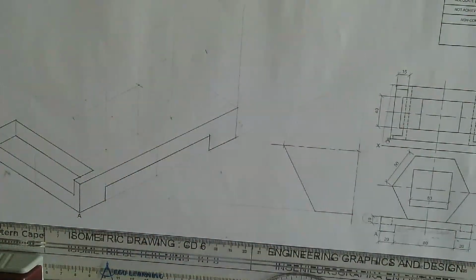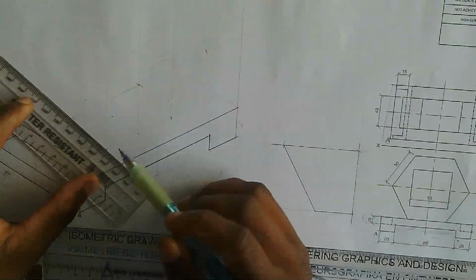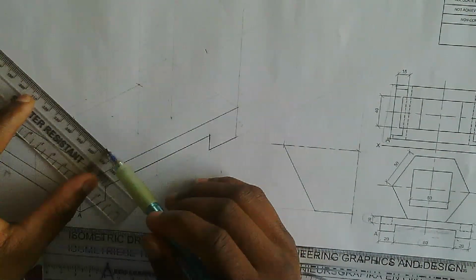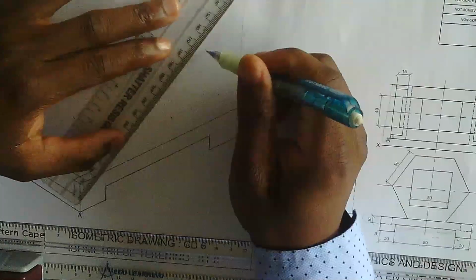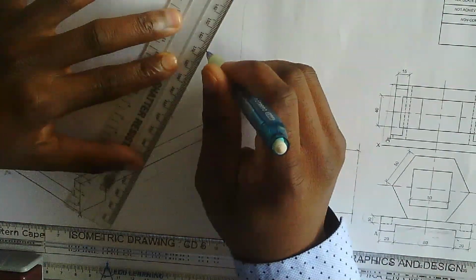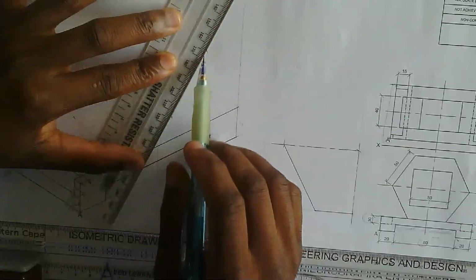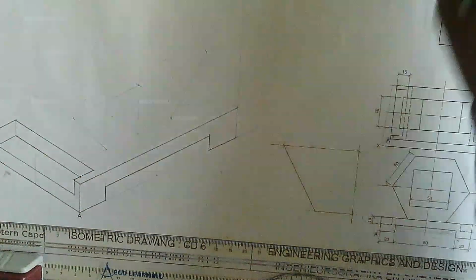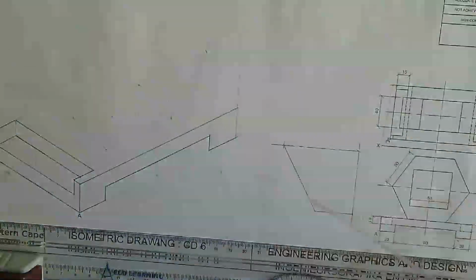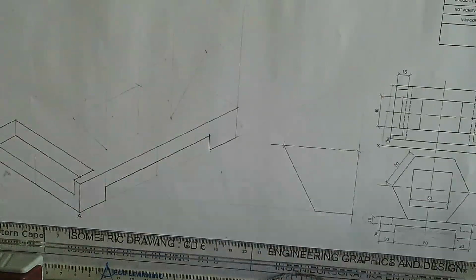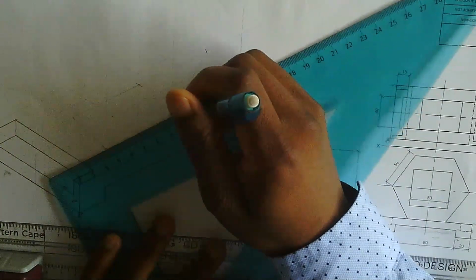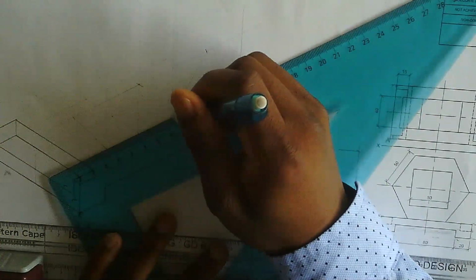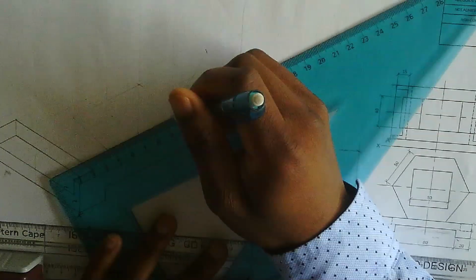Then I can now join these points together. I can also join that one also. Same here. Once I have joined them together, I can also try to make this one as a dark line here. So it's going to be the visible line.